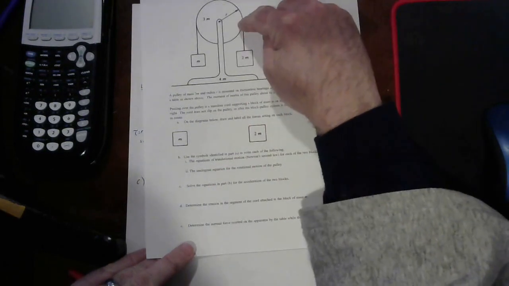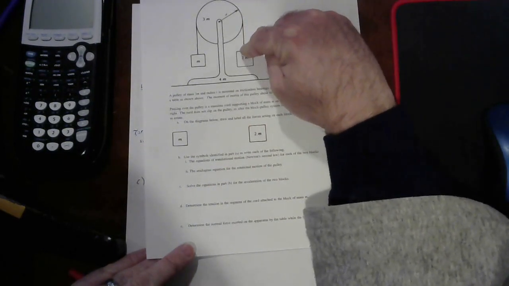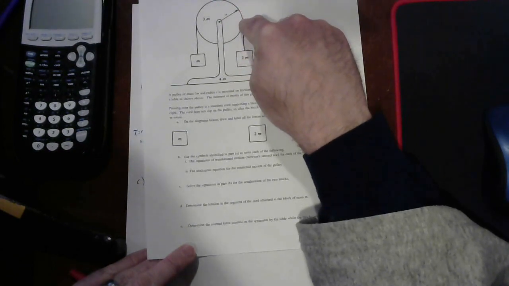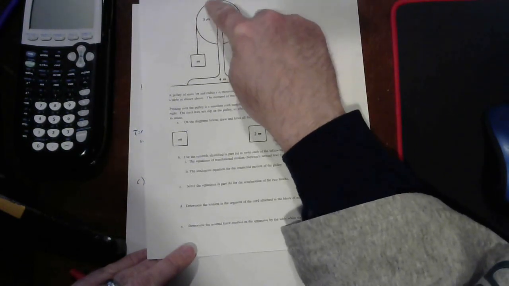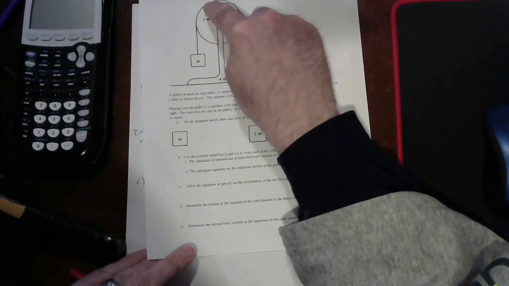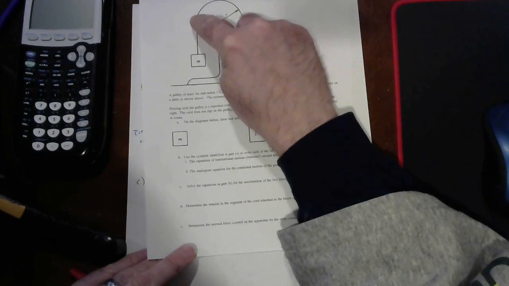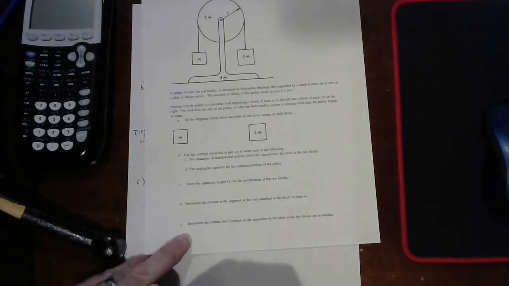Then we know that however far this cord goes, that's how far a point on the rim here would turn, right? So I can go ahead and say, well, if I know the angular acceleration of this, I can calculate the tangential acceleration using a as our alpha.